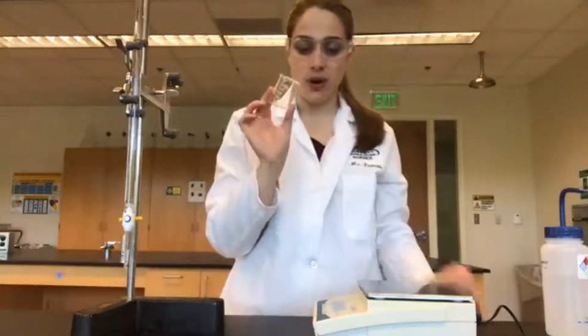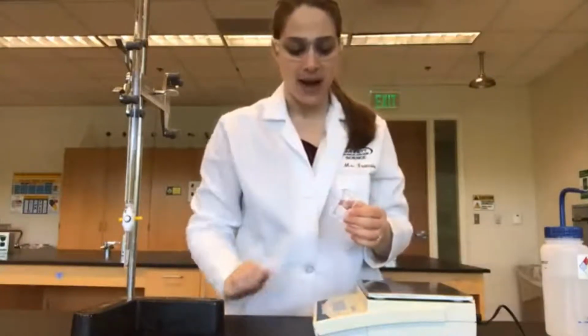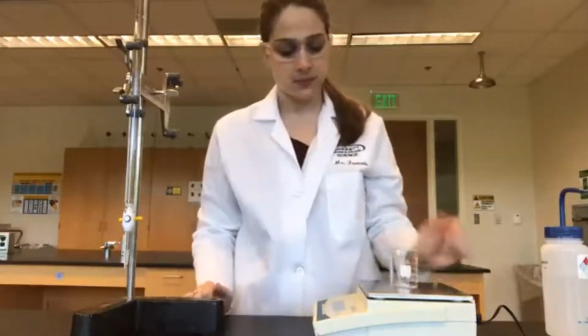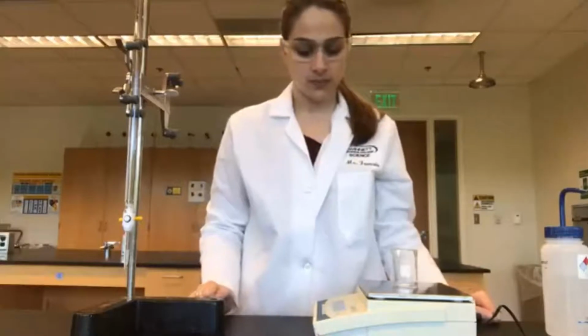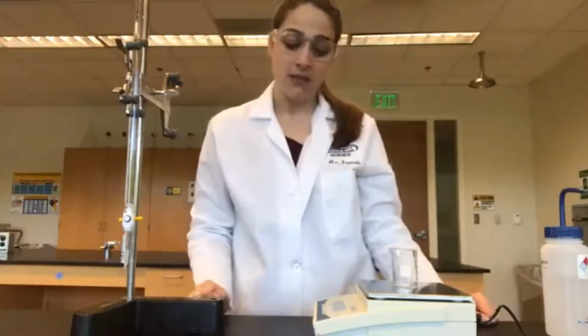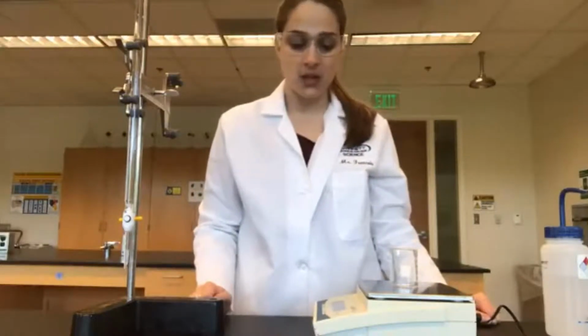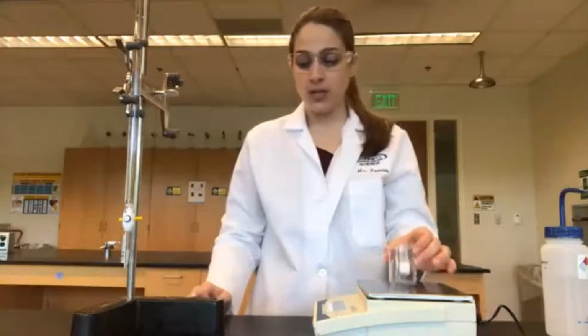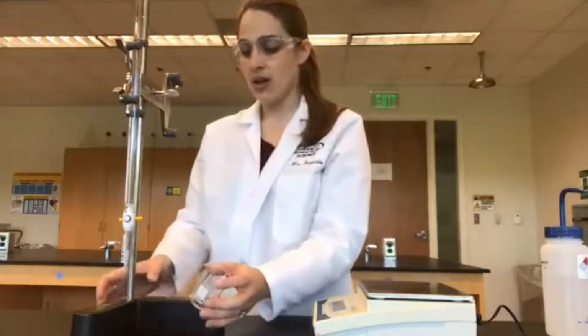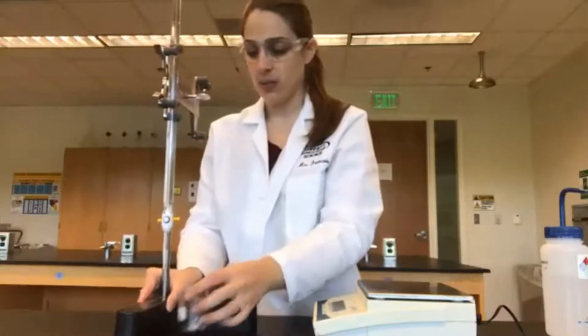We have here our empty beaker that we have dried off, but let's double check the mass again. The mass of the empty beaker is 28.52 grams. So we are going to take our beaker and put it underneath our burette.